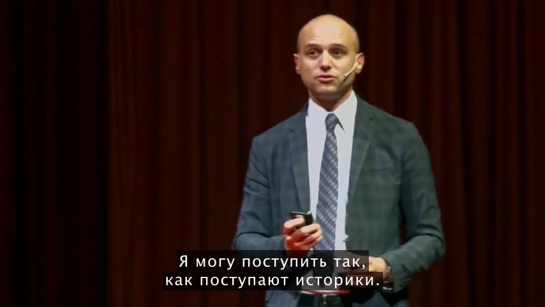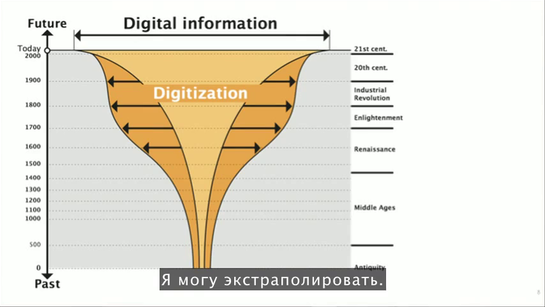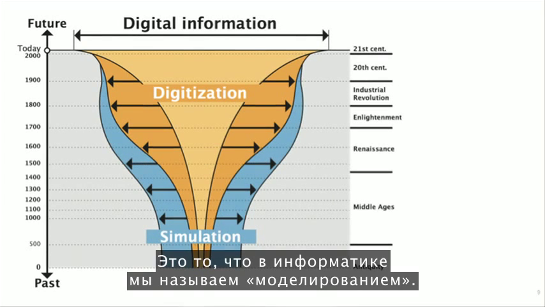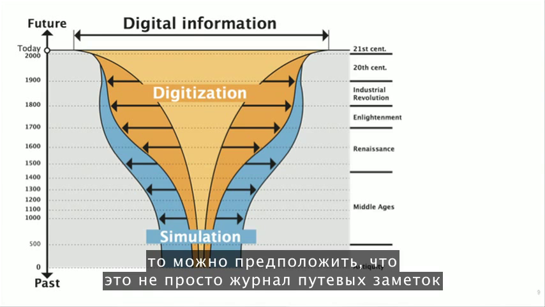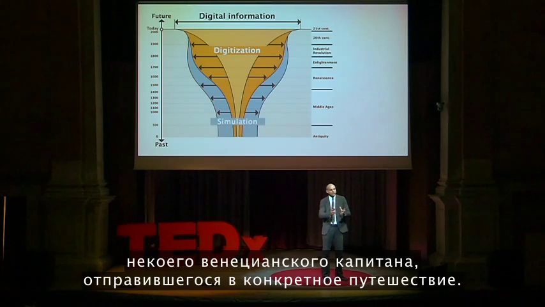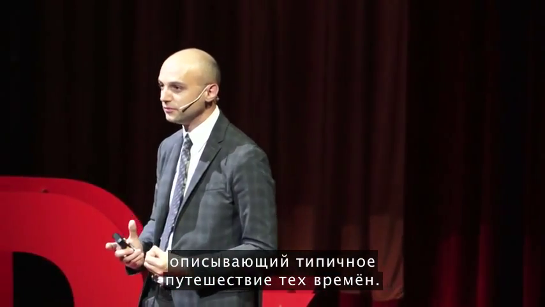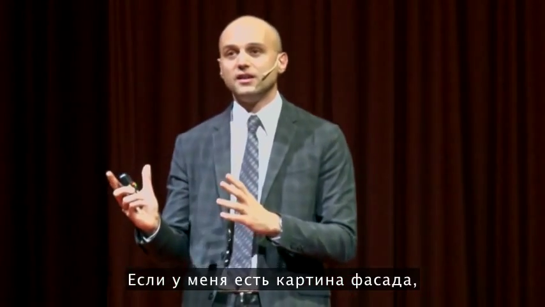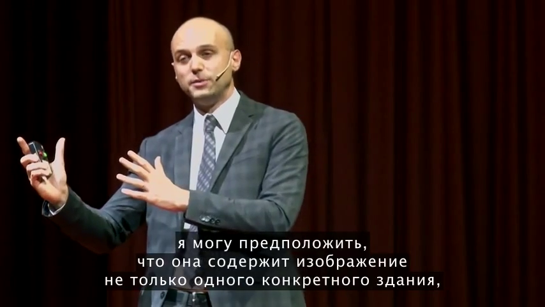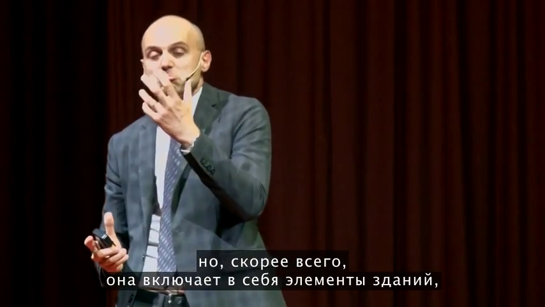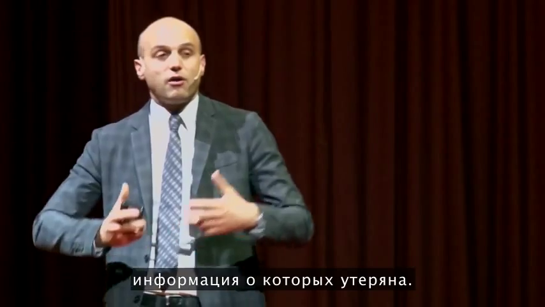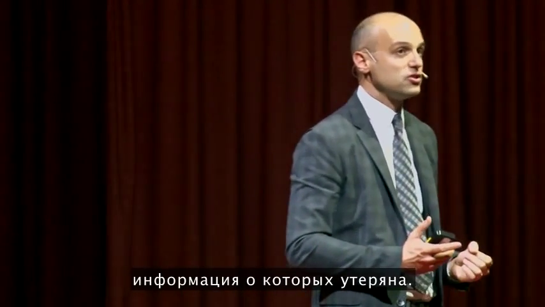So I can do what historians do. I can extrapolate. This is what we call in computer science simulation. If I take a logbook, I can consider it's not just a logbook of a Venetian captain going on a particular journey. I can consider it's actually a logbook which is representative of many journeys of that period. I'm extrapolating. If I have a painting of a facade, I can consider it's not just that particular building, but probably it also shares the same grammar of building.